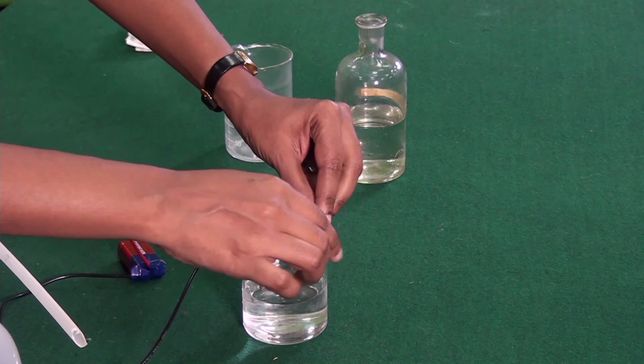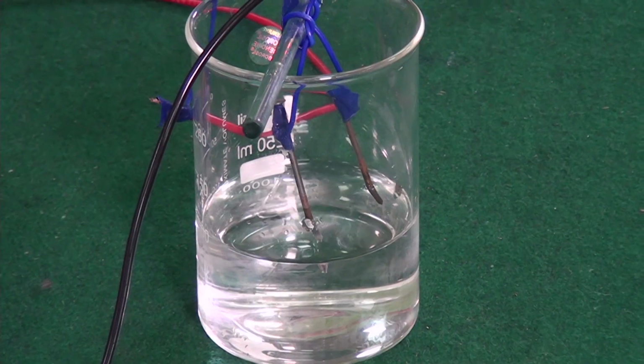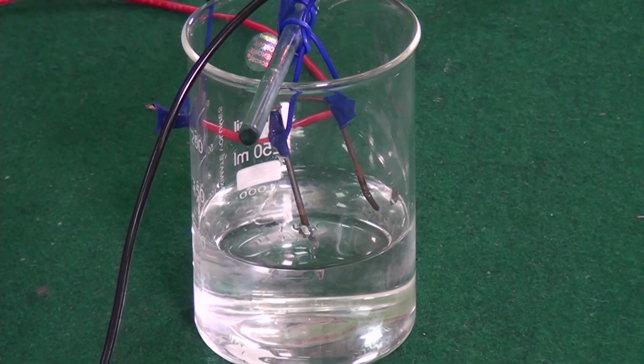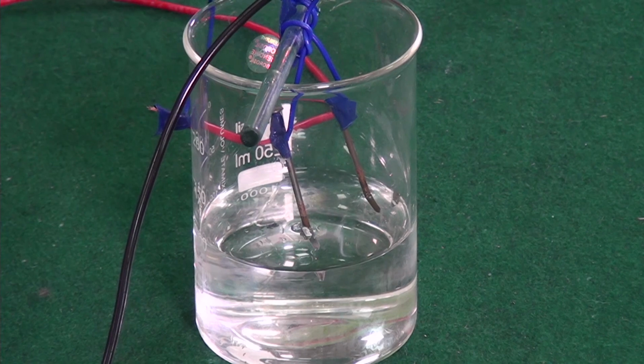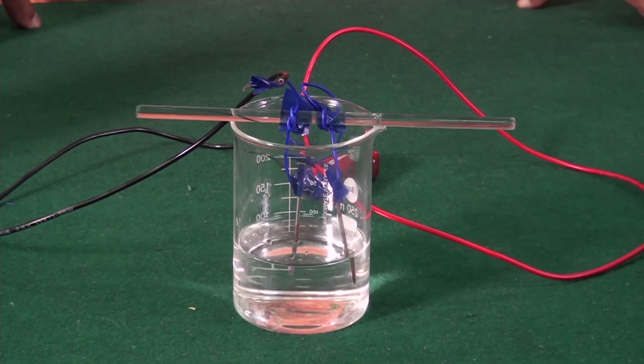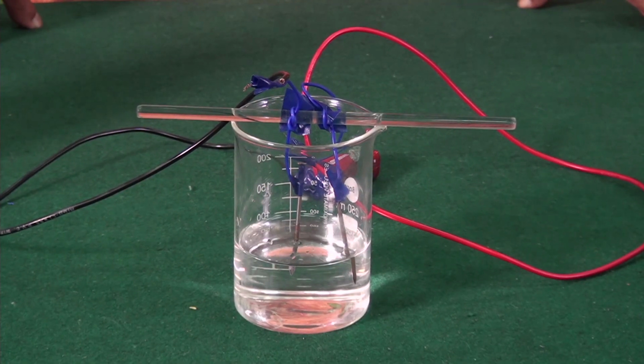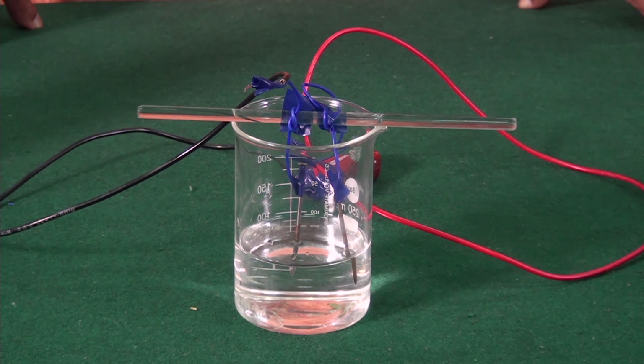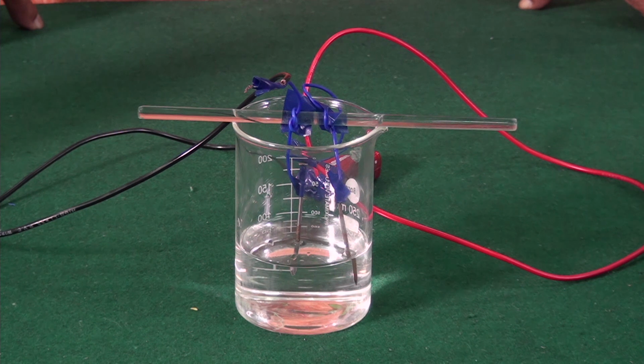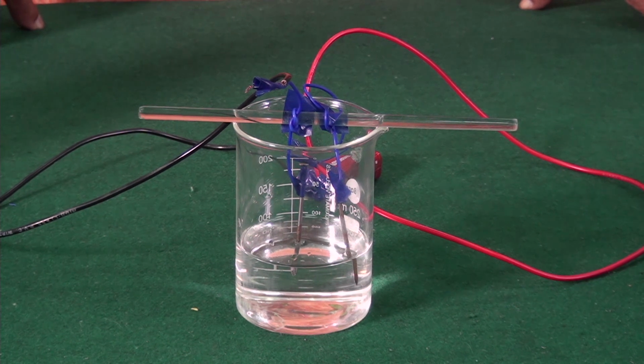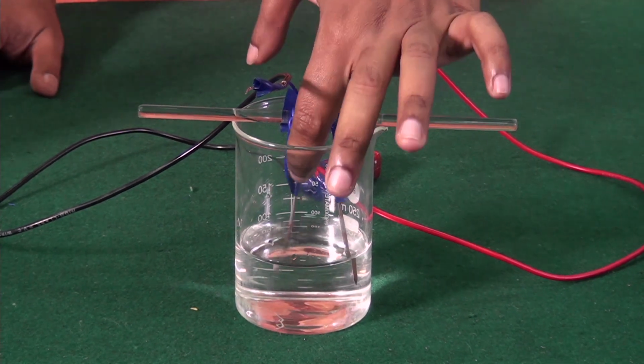Once the connections are made, after some time, we notice gas bubbles near the electrodes. These gas bubbles are indicative of a chemical change taking place in the solution. The passage of electric current through a conducting solution causes chemical reactions. As a result, bubbles of a gas may be seen on the electrodes.